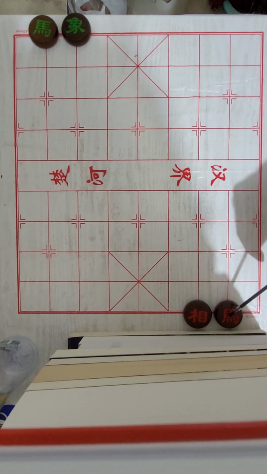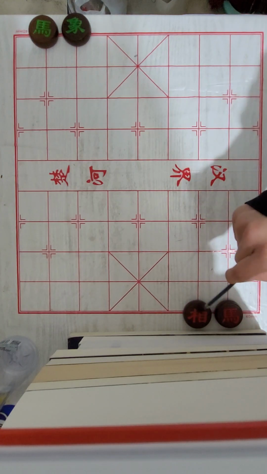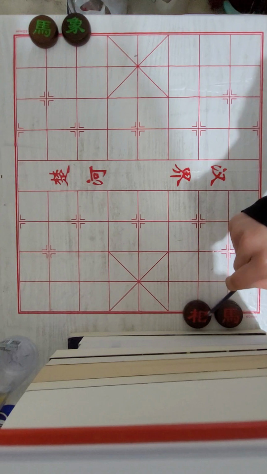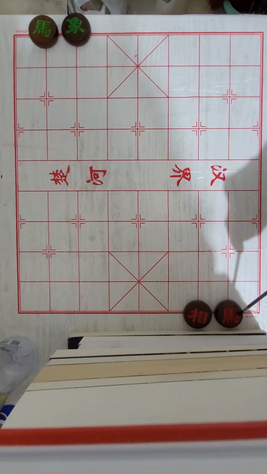He can't move from the original position to this position. Why? Because his own bishop is in the middle position of this horse.